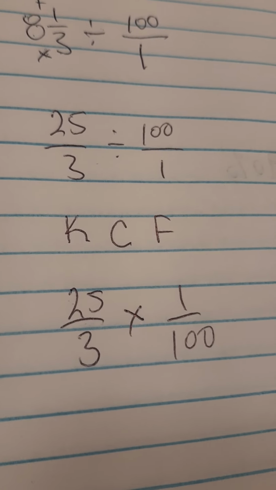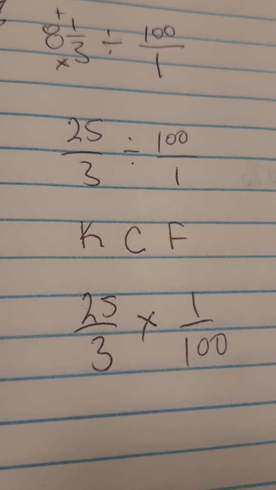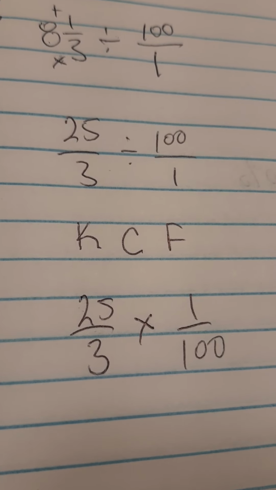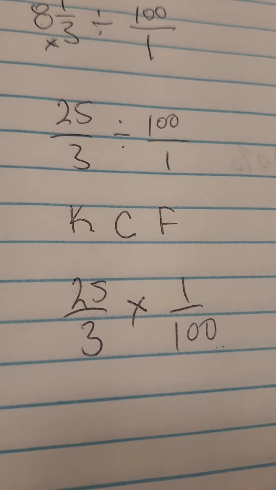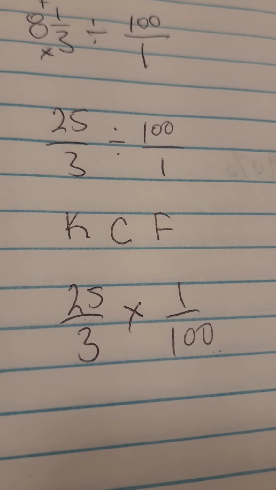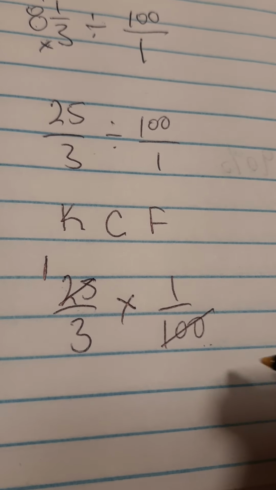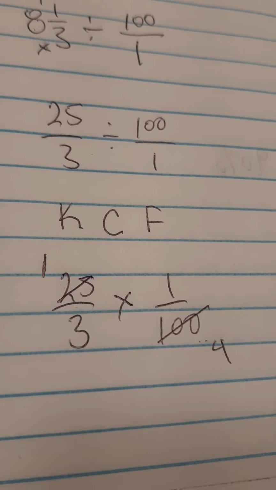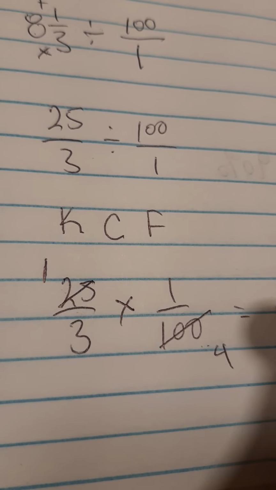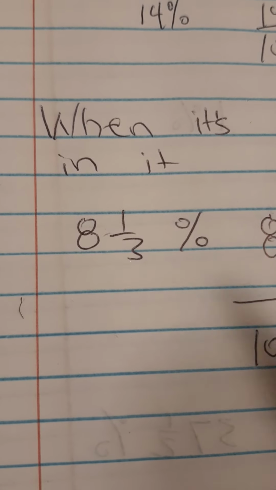Now, there's another skill here we can use to make our life easier. Cross-reducing. 25 and 100. I think we can do something with this. 25 goes into 25 one whole time, and 25 can go into 100 4 times. Our answer is 1/12. Can't do anything with 1/12. So there is our full answer. So that's how you do the problem when it's like this, okay?